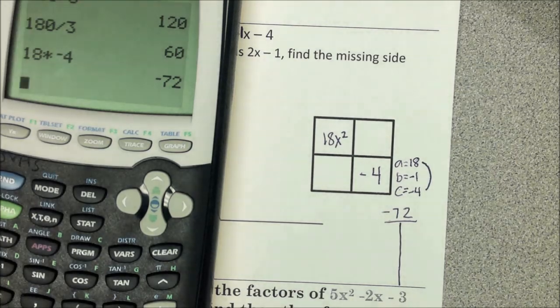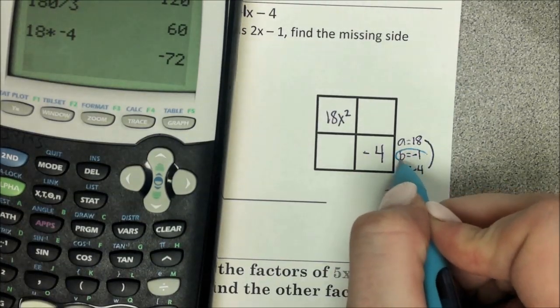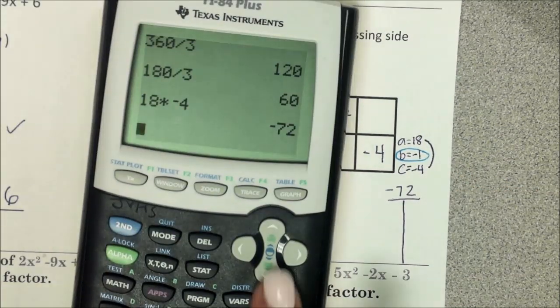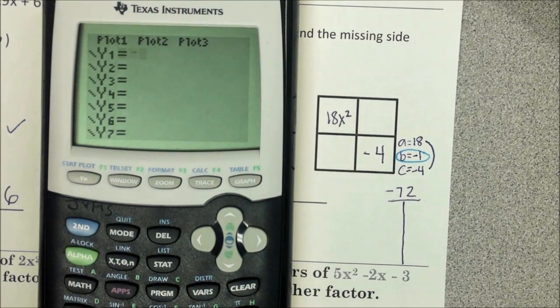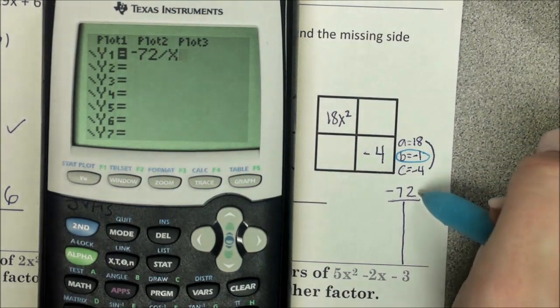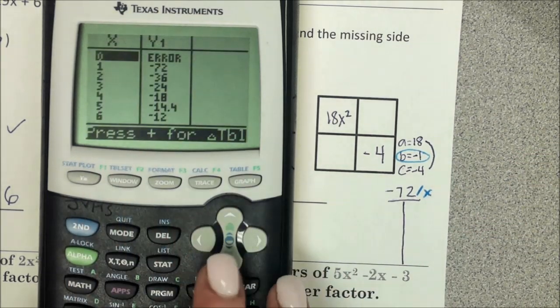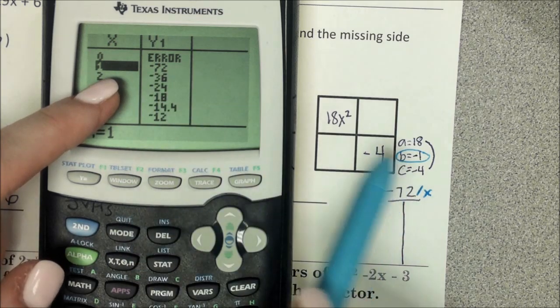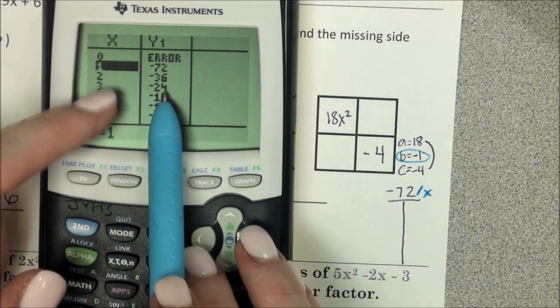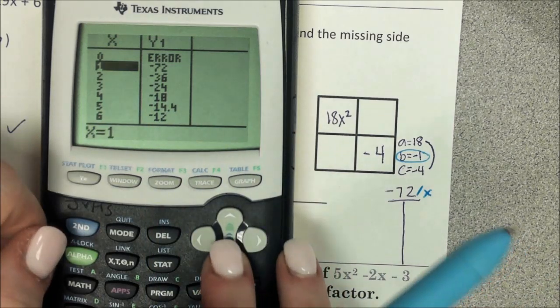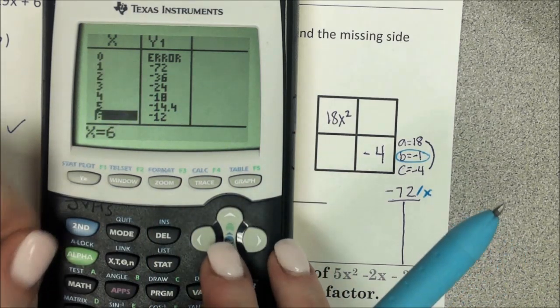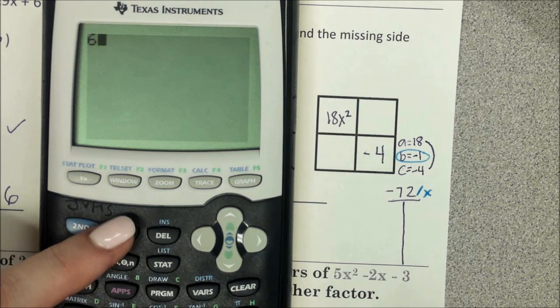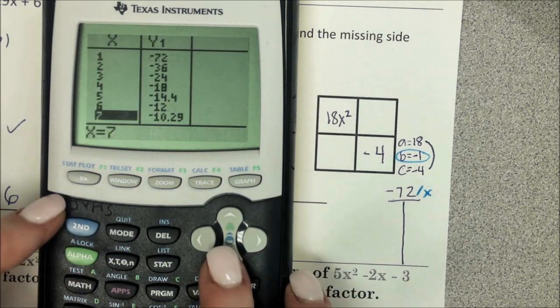So I'm going to go find the factors of 72, and I'm trying to find the ones that add to a negative 1. So I'm going to go to the calculator and do negative 72 divided by x, our magic number divided by x, and go look at those. So if I added 1 and negative 72, I would not get a negative 1. 2 and negative 36 is not a 1. But as I get close, even if I look at 6 and negative 12, so 6 plus negative 12 does not equal that negative 1.